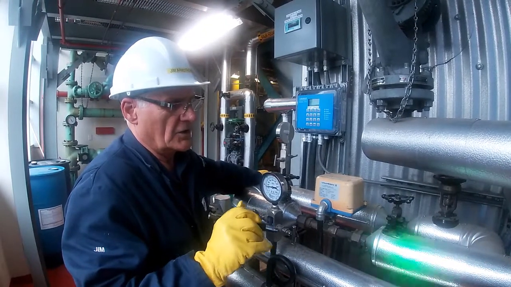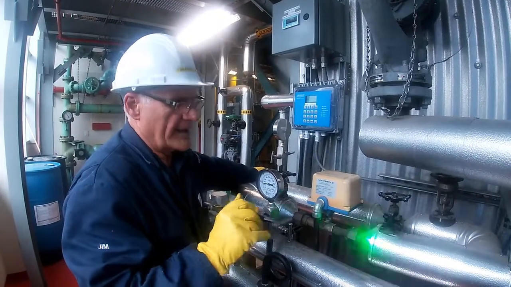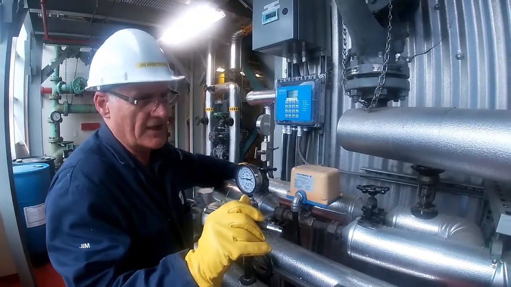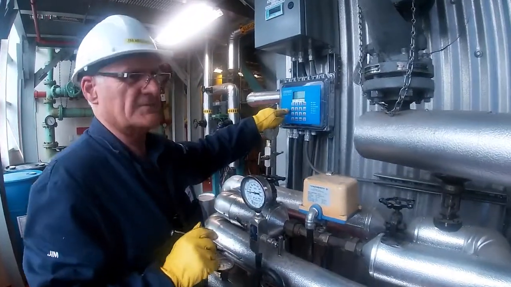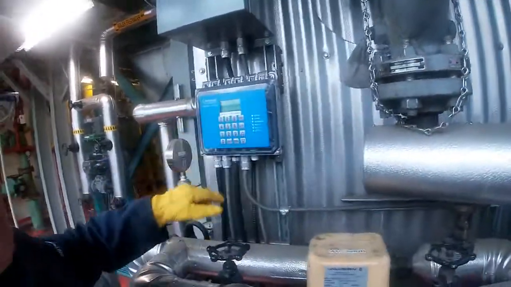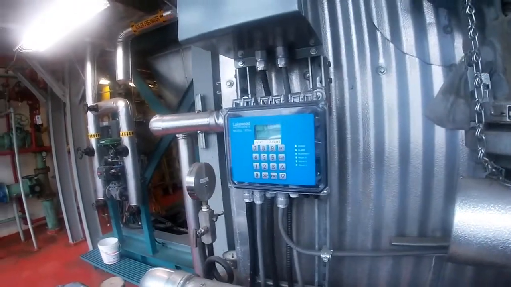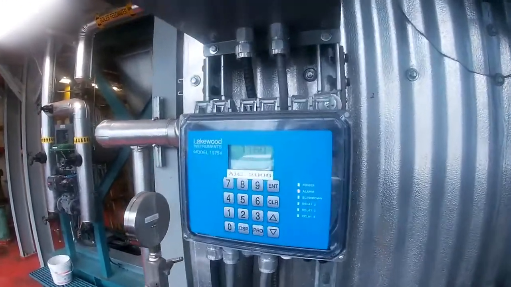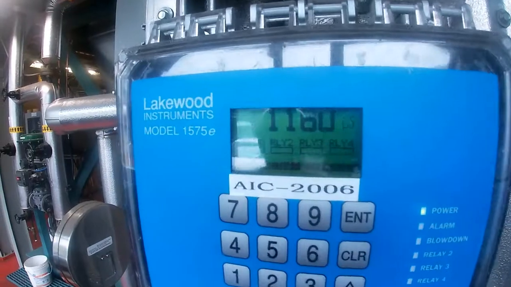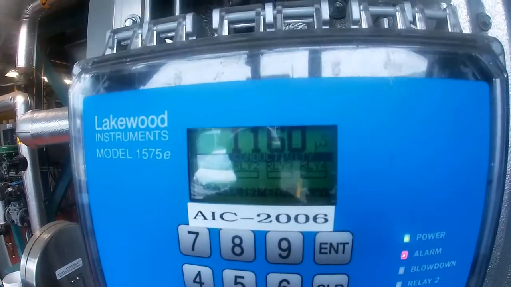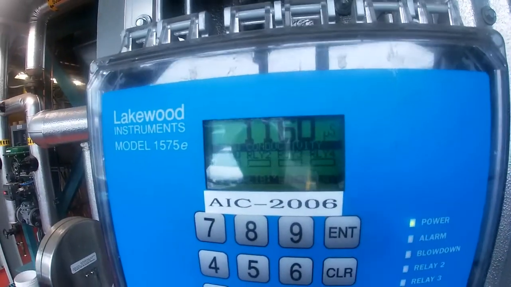The water going through there is measured by the conductivity cell back there, and it comes into here. Right now it's showing us that we have about 1160 microsiemens per centimeter. Typically we want to run up around 1500. That will depend upon the boiler and the application.